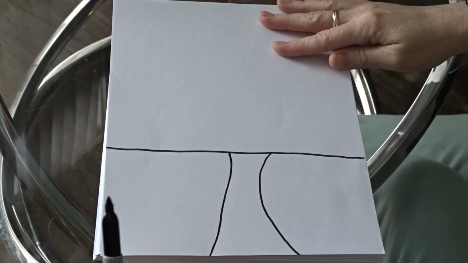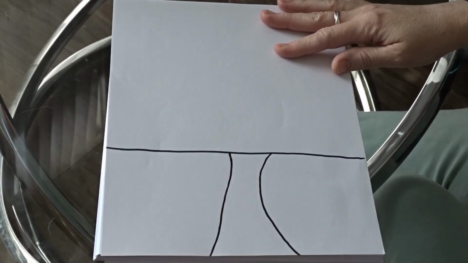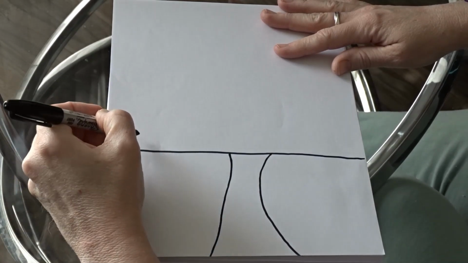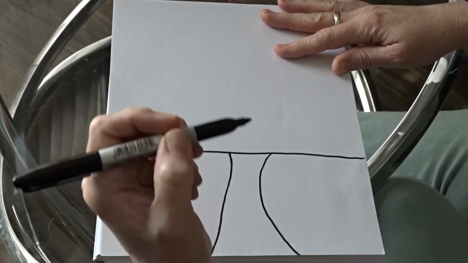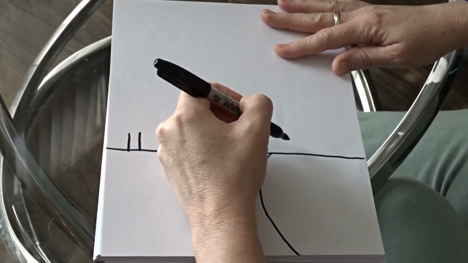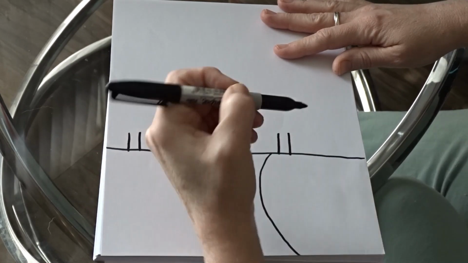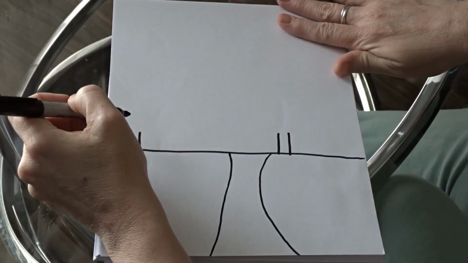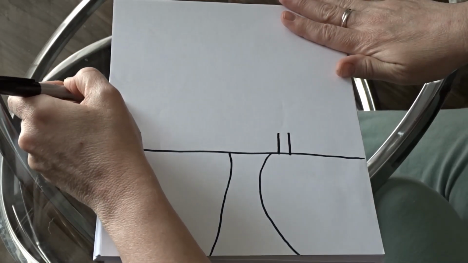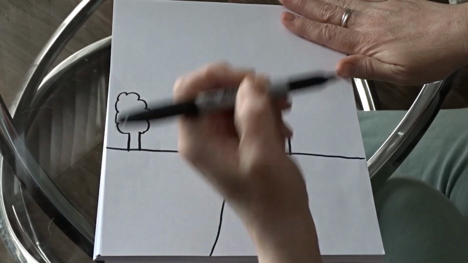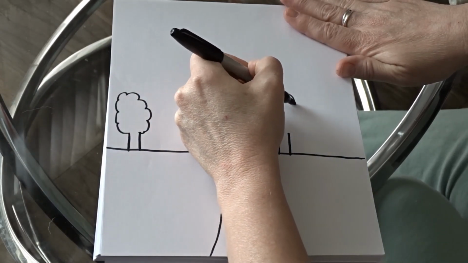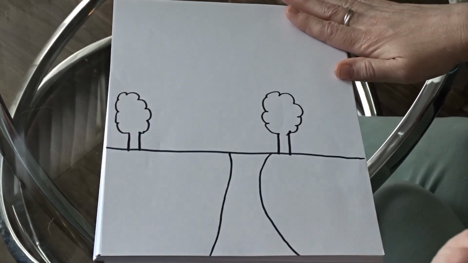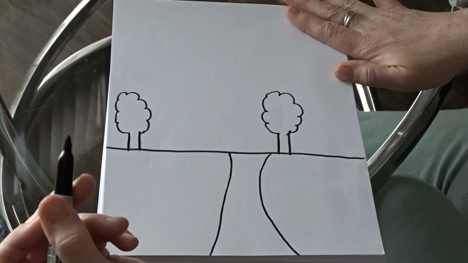All right, now we're going to draw some trees, and these are going to be just some simple, basic trees. I'm going to draw a little tree trunk here, and a little tree trunk over here. And we're not trying to make anything big or fancy. This is nothing that's going to win an art show or anything like that. I'm just going to kind of draw the top of my tree. And the top of your tree. Now, if you want to draw your tree a different way, go for it. You do not have to draw your tree the same way I did.